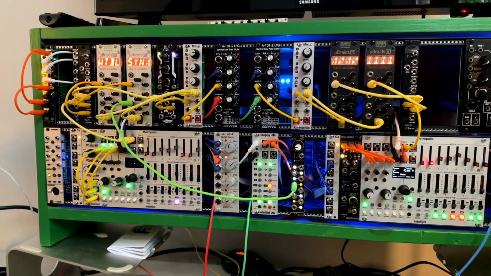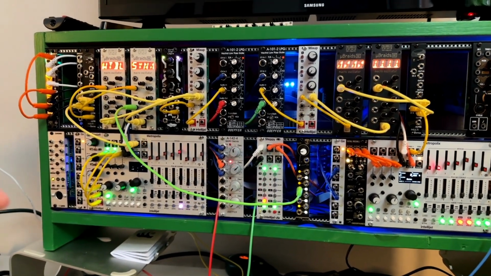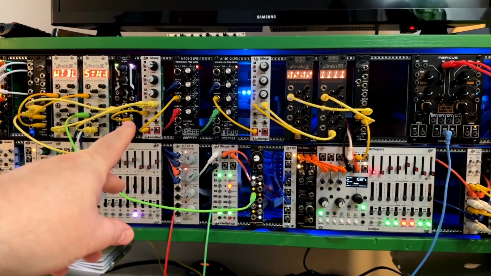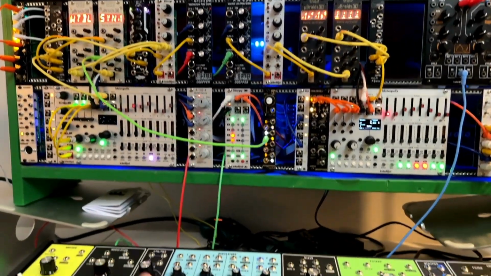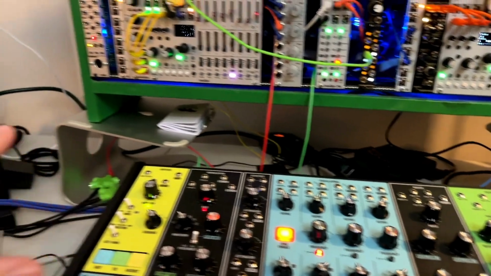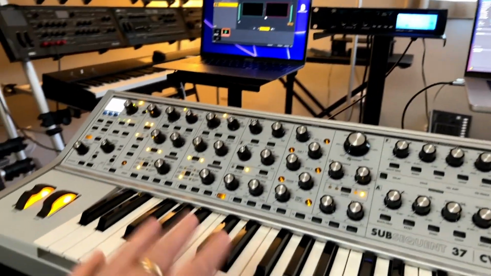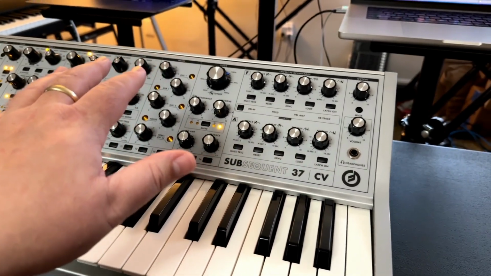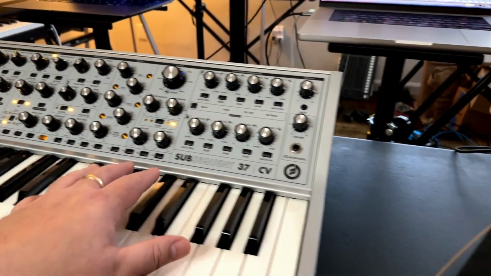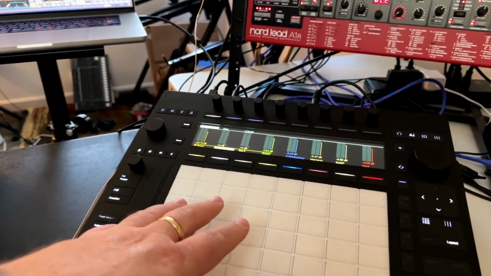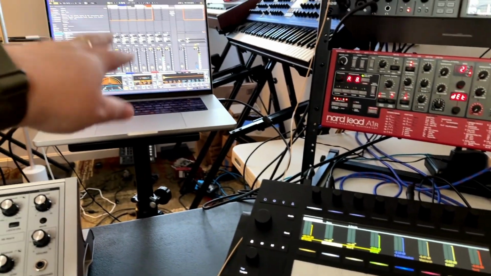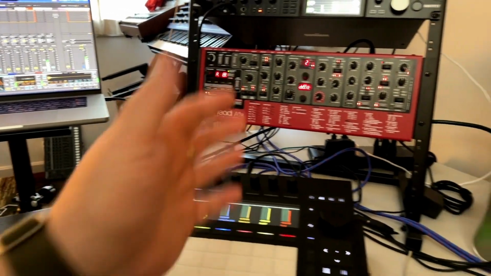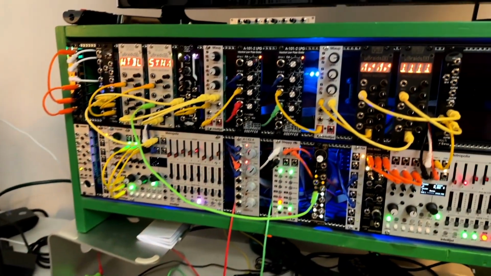And so I wanted to build a hybrid system that basically uses the modular for plucks, and uses other synths like the Matriarch and the Sub 37 and a few others to be the sort of bass or melodic stuff. I'm also using the Ableton Push here, and it's basically all in the box. And it's a hybrid system that sort of incorporates everything here.